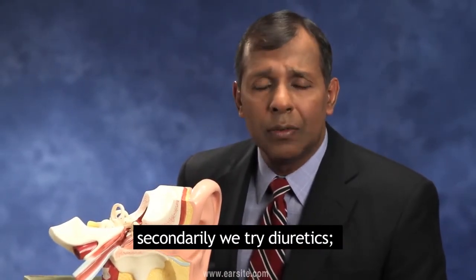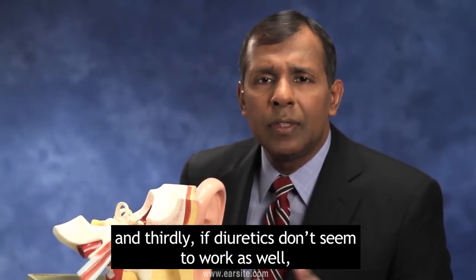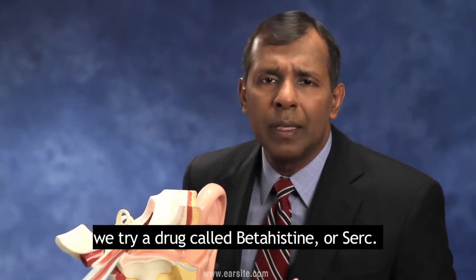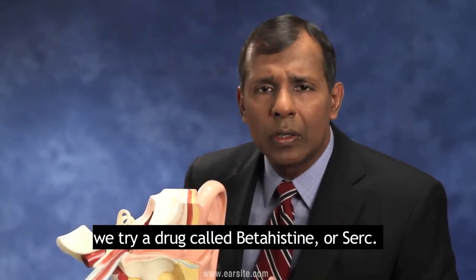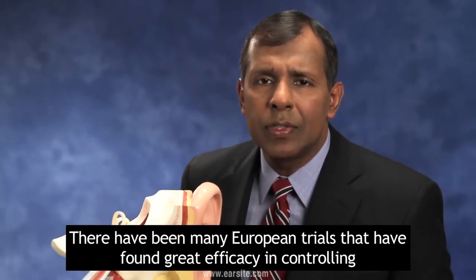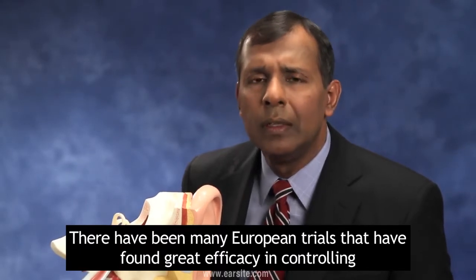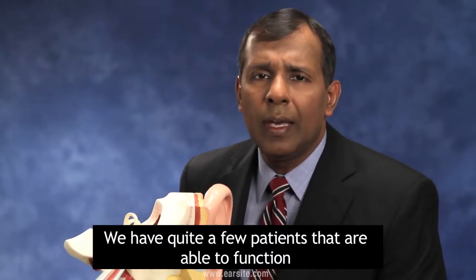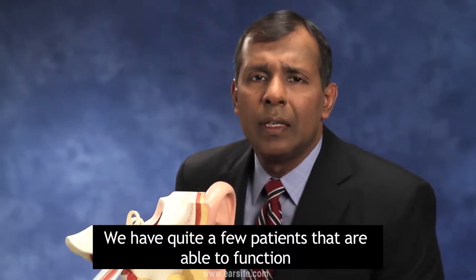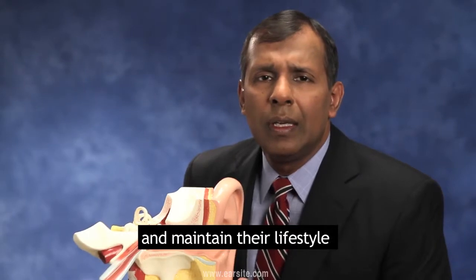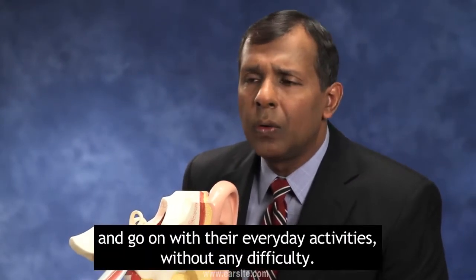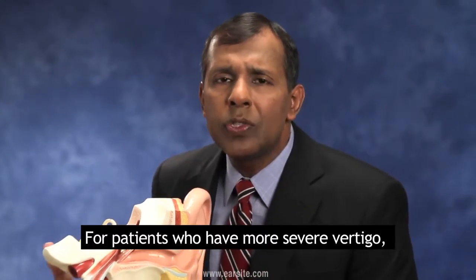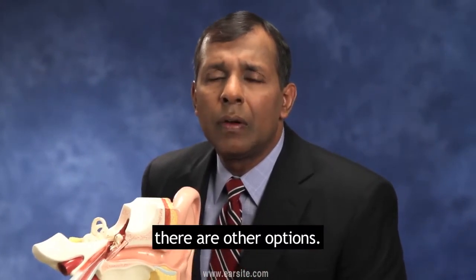Secondarily, we try diuretics. And thirdly, if diuretics don't seem to work as well, we try a drug called betahistine, or Serc. There have been many European trials that have found great efficacy in controlling the vertigo episodes in Meniere's disease using Serc. We have quite a few patients that are able to function and maintain their lifestyle and go on with their everyday activities without any difficulty. For patients who have more severe vertigo, there are other options.